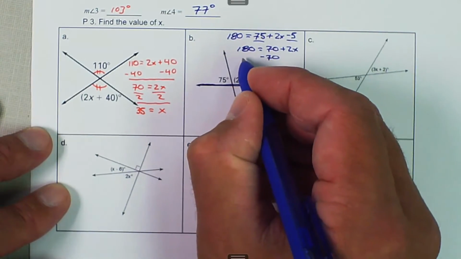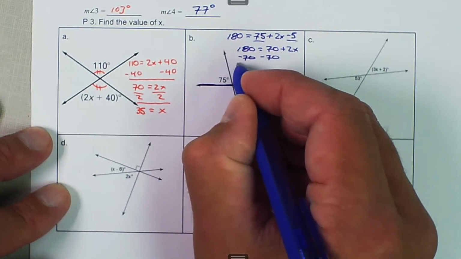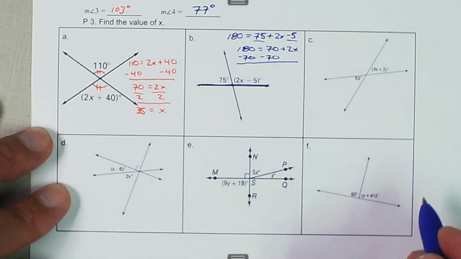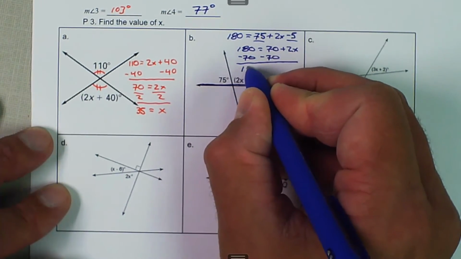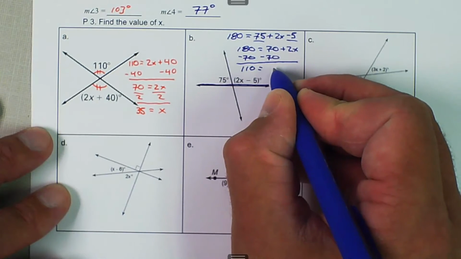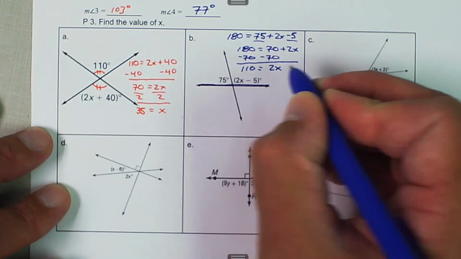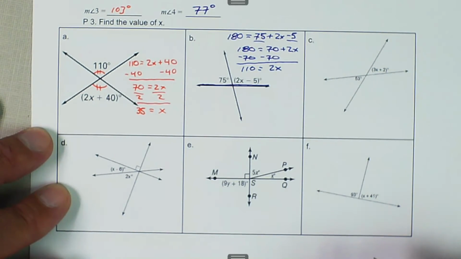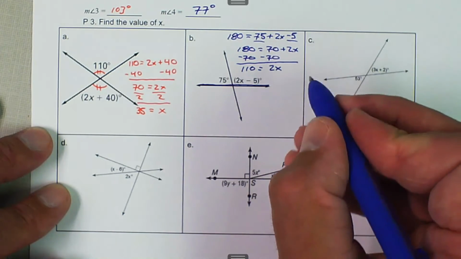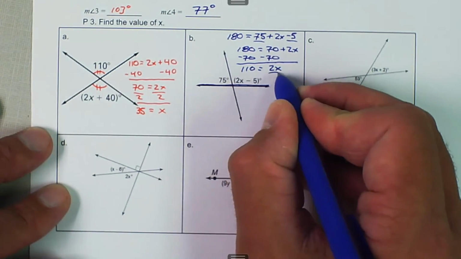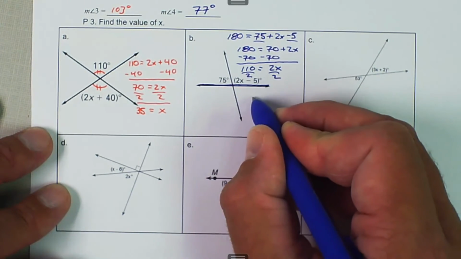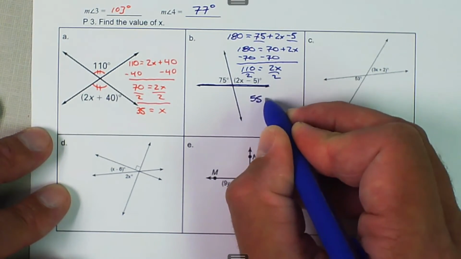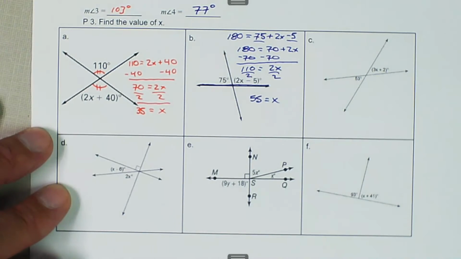Subtract 70, and we get 110 is equal to 2x. Then we divide both sides by 2, and we get 55 is equal to x.